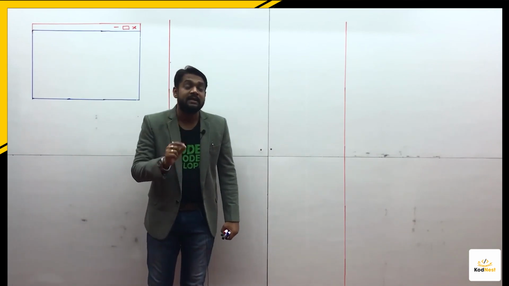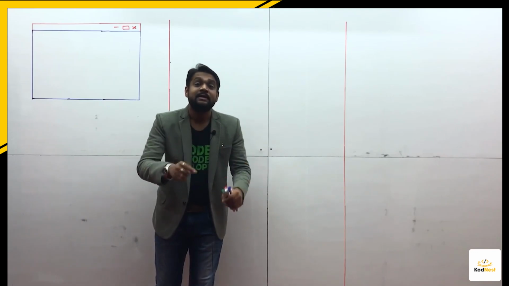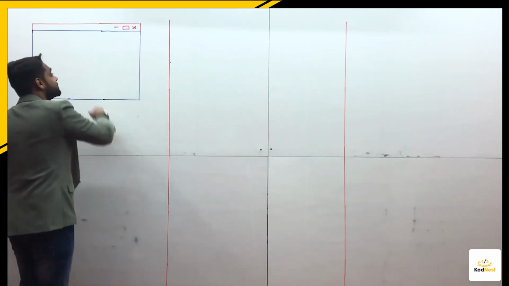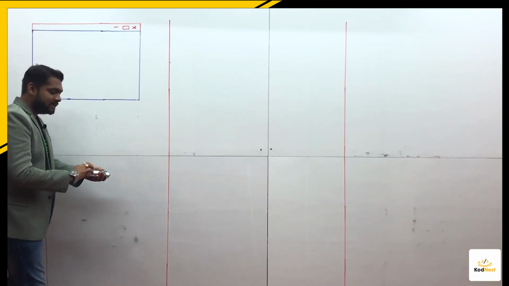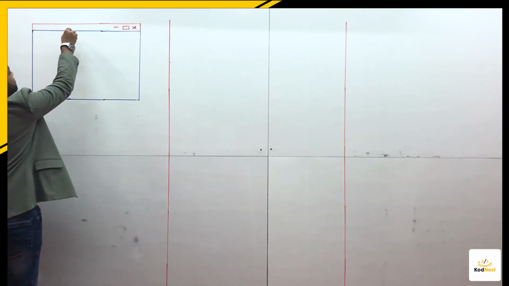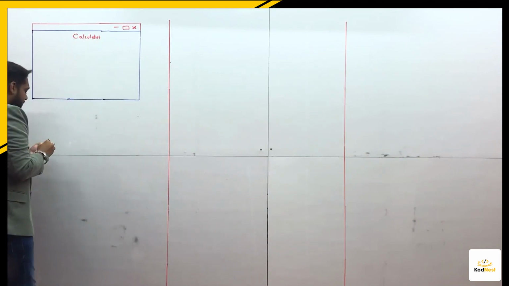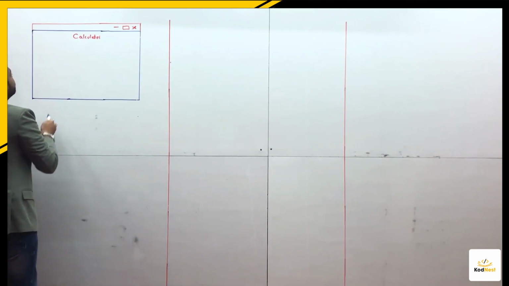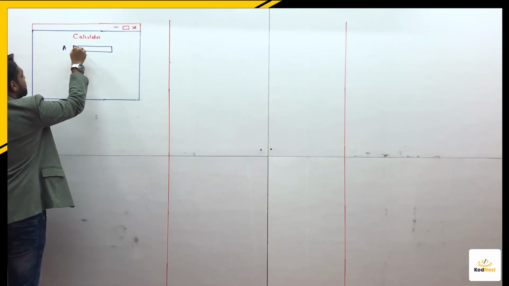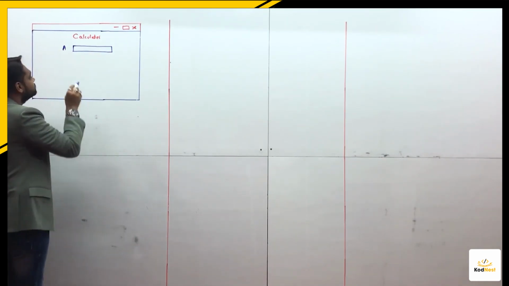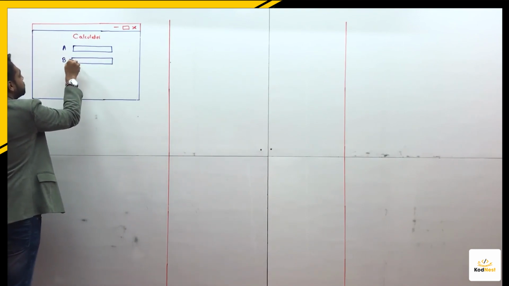How good it would be if the same calculator application is shown like this. You have a window. In the window, you have a calculator. Inside that, you have number A and a mechanism to take the input, and B and a mechanism to take the input.